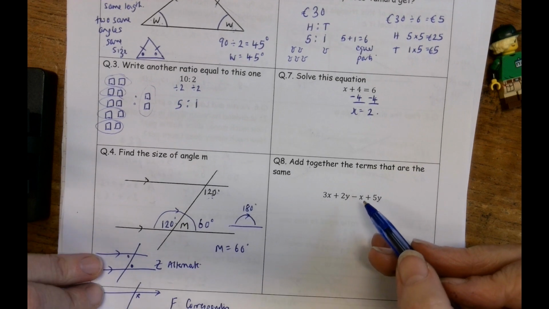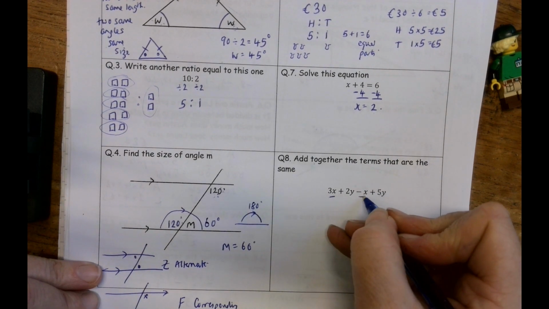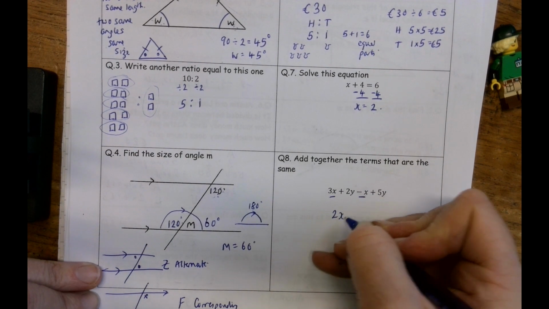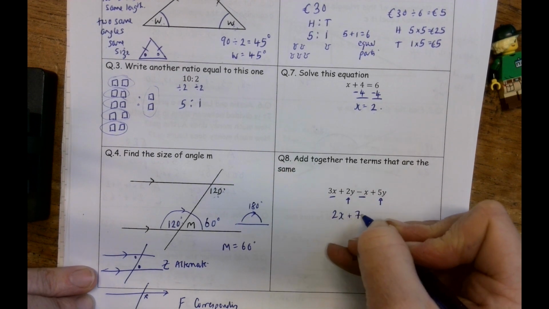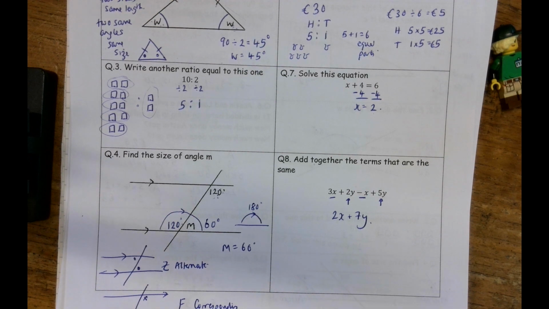Add together the terms that are the same. So 3x and -x is going to be 2x, and 2y and positive 5y is going to be 7y. 2x plus 7y. Okay, I hope that's useful. Ask me about it in class if you're not sure.